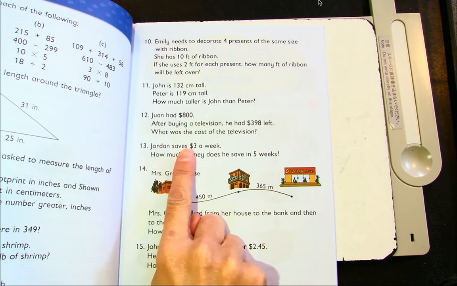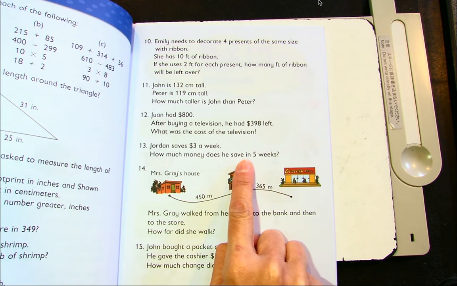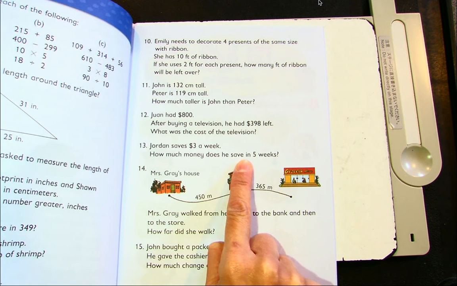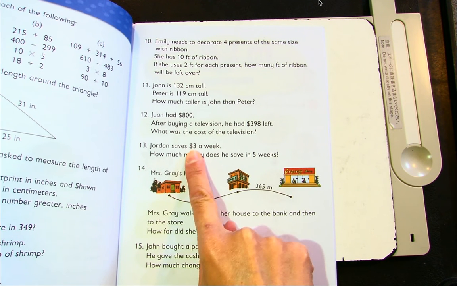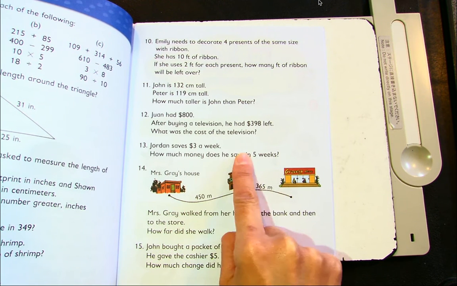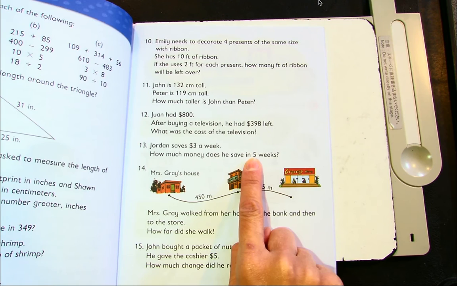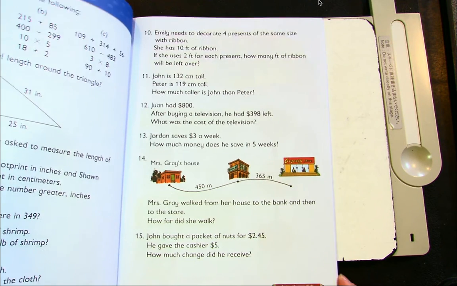If Jordan saves $3 a week, how much money does he save in 5 weeks? And if we want to know how much money he saves in 5 weeks, should we add, subtract, multiply, or divide? Well, if he saves $3 a week, another name for that would be $3 in each week. So each week he saves $3. How much money does he save in 5 weeks? What are we going to do? If you said multiply, you are correct. Nice job.